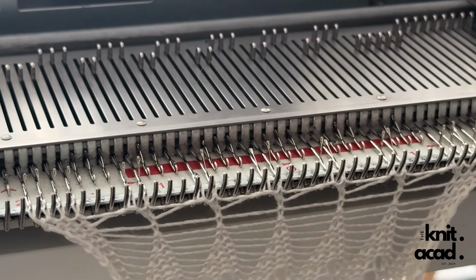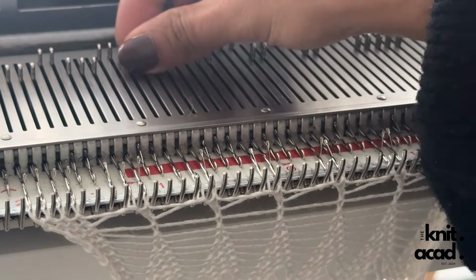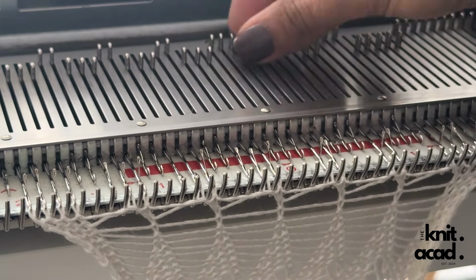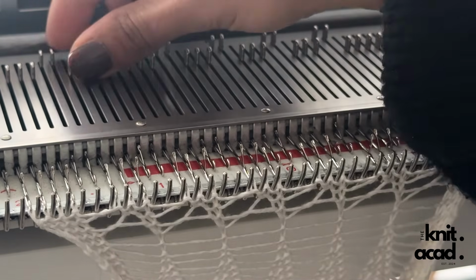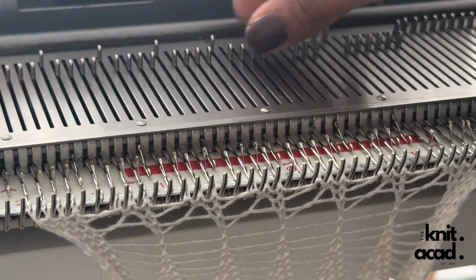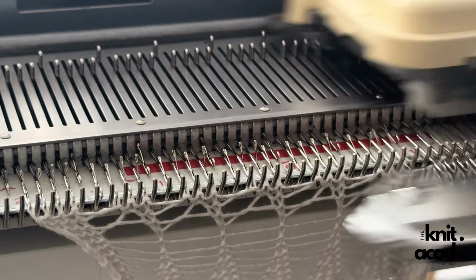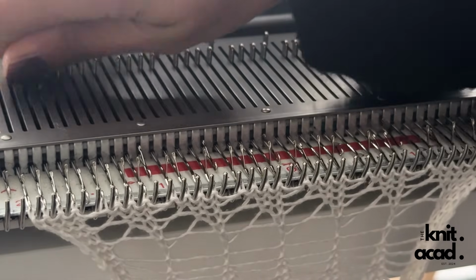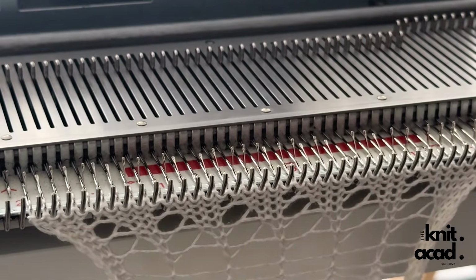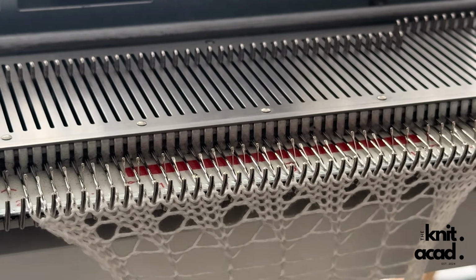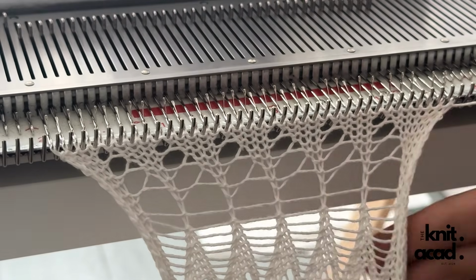And I'm going to knit 2. And now I'm going to push the next one forward, knit 2, and then the next one forward, knit, and finally all needles and knit. You can see the pattern starting to form.